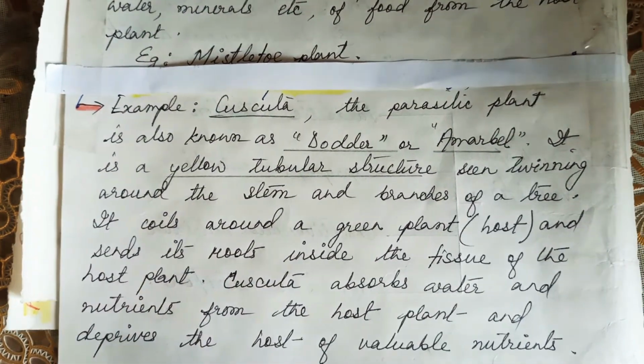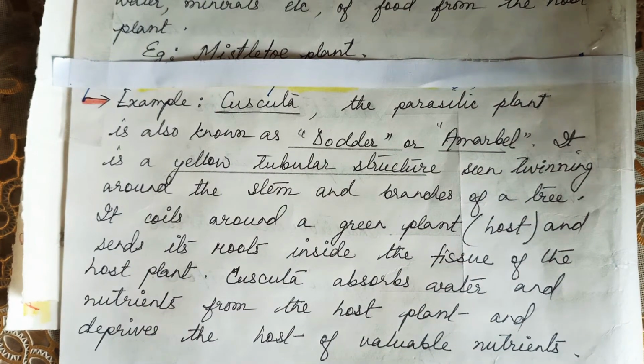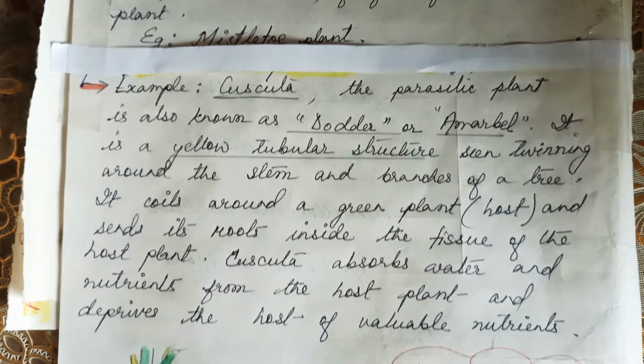Now in the example cuscuta, how does the cuscuta plant prepare its food? Cuscuta, the parasitic plant, is also known as dodder or amarbel. It is a yellow tubular structure seen twining around the stem and branches of a tree. It coils around a green plant that is the host and sends its roots inside the tissue of the host plant. Cuscuta absorbs water and nutrients from the host plant and deprives the host of valuable nutrients.